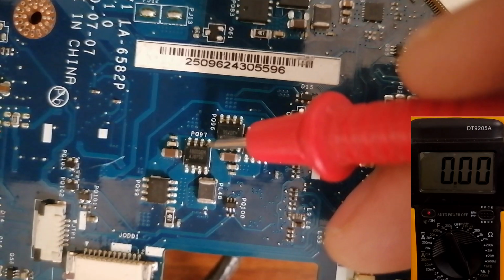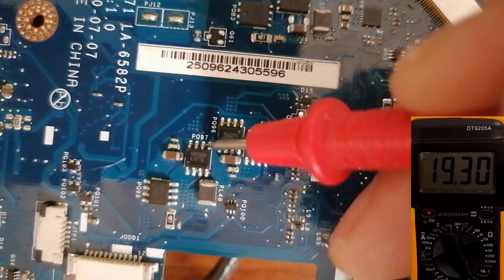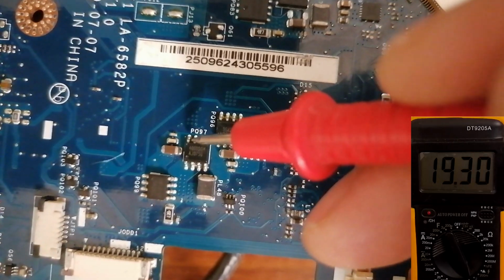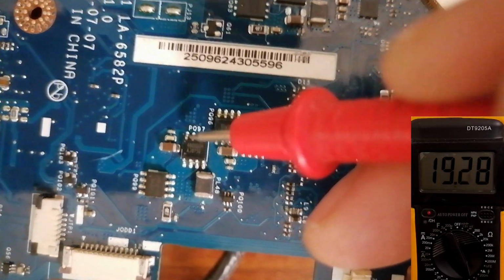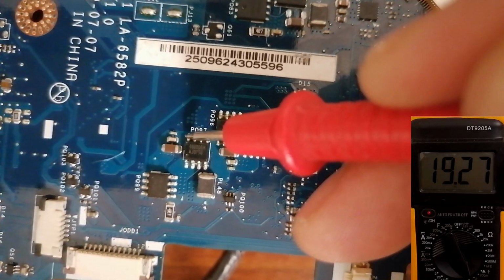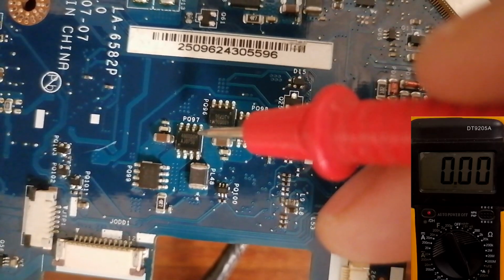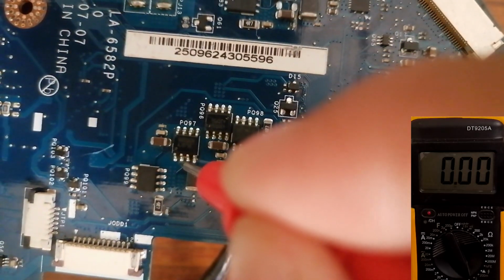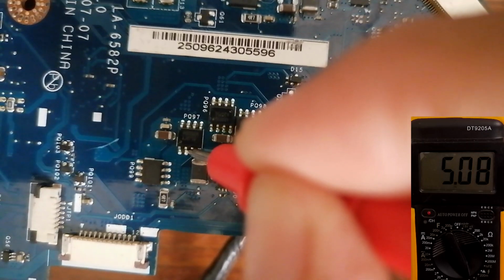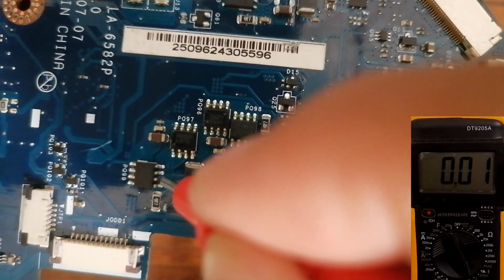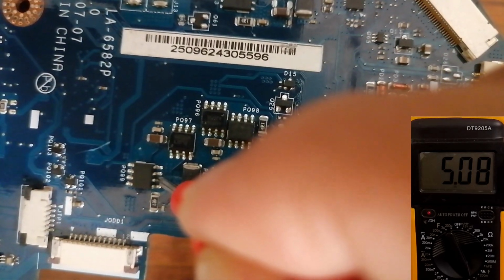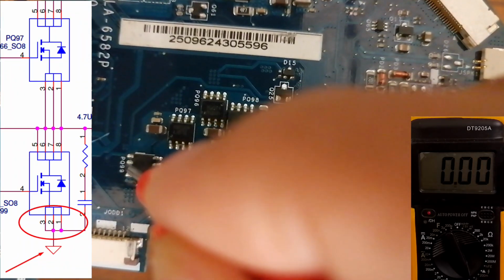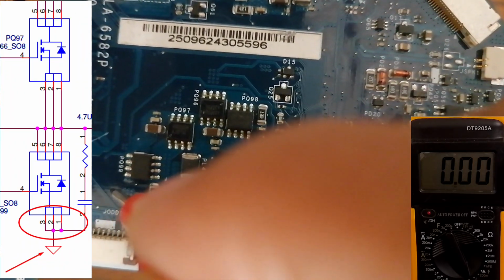If we check pin number 5, we have 19 volt, pin number 6, 19 volt, pin number 7, and pin number 8. So the main voltage 19 volt is present. So here we should find 5 volts, as you can see, and also in the drain of PQ99 we have 5 volt, and these terminals are connected to the ground.